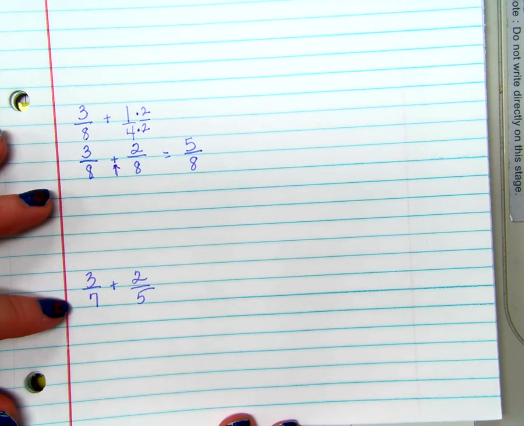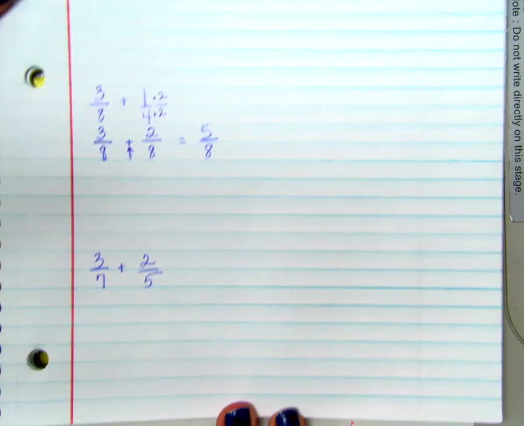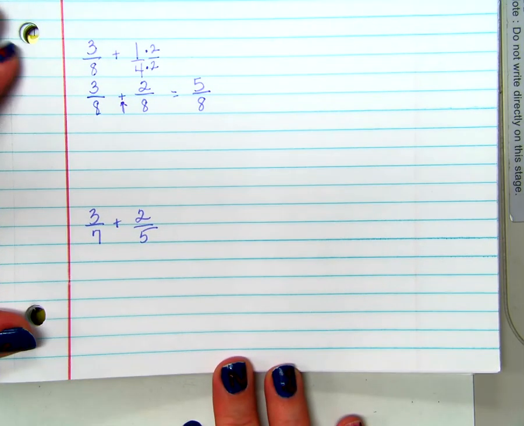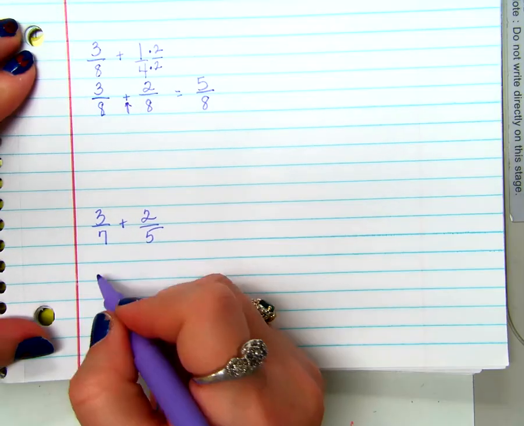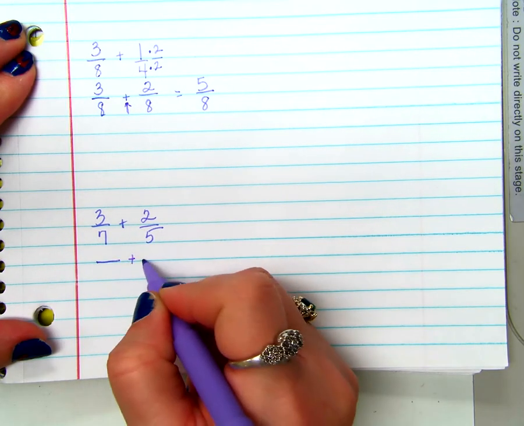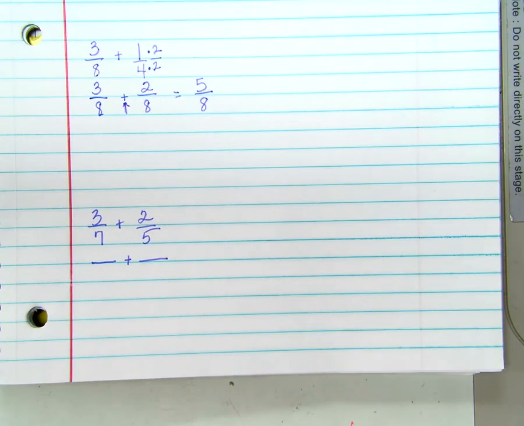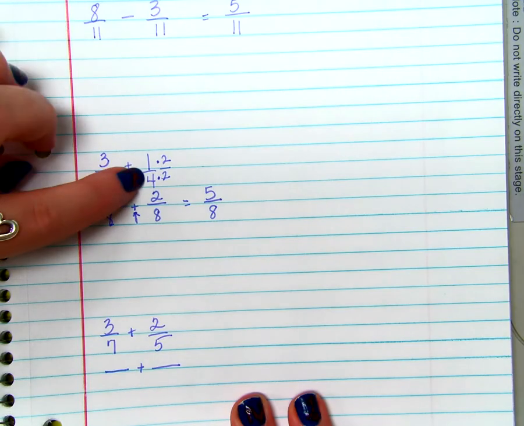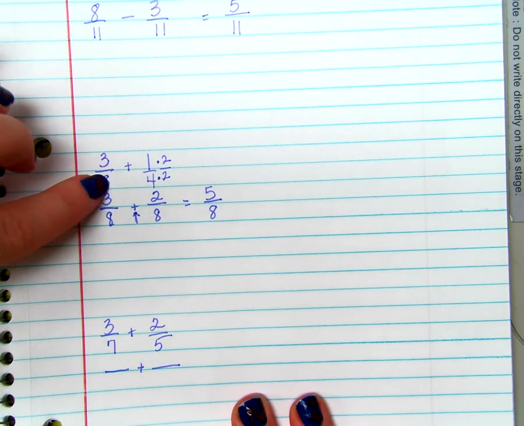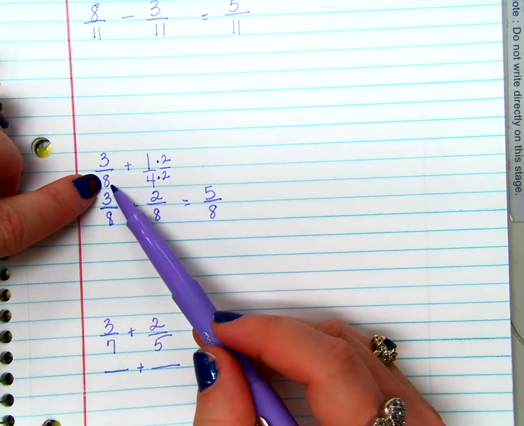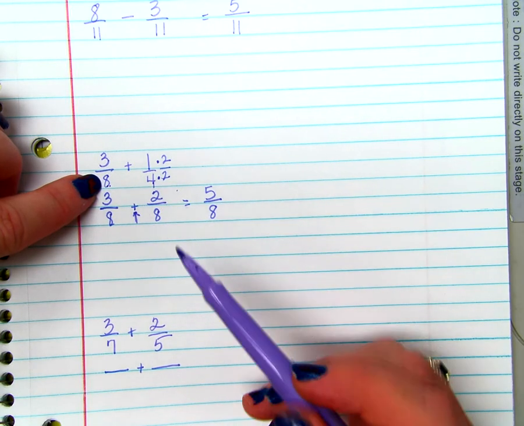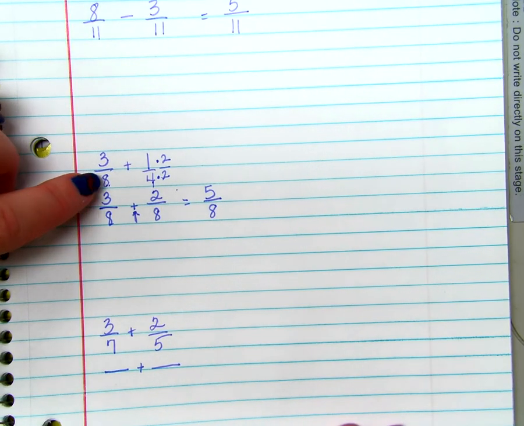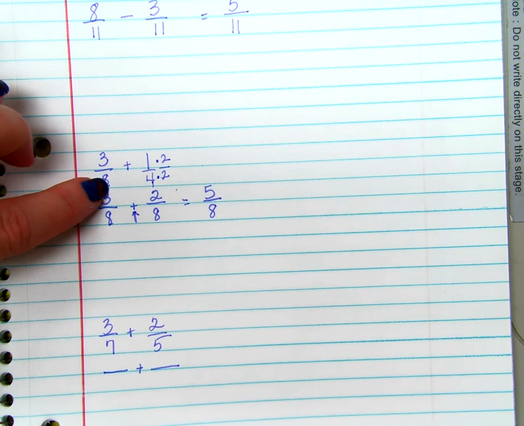3/7 plus 2/5. Well, what do you think I'm going to do here? I have to find a least common denominator, right? Okay? So what is the smallest number that both of these two numbers divide into evenly? The common denominator is not going to be any smaller than the biggest number that's there. Okay? Some of you, I bet, might have thought the common denominator here was 4, right? Because 4 divides into 8 and 4 divides into 4. But that's not what we're thinking. We need to think of numbers that these two numbers can divide into.